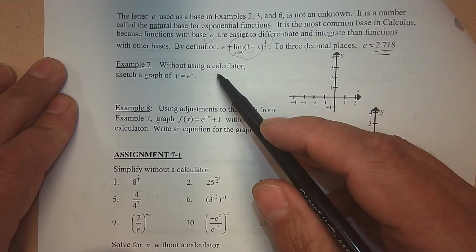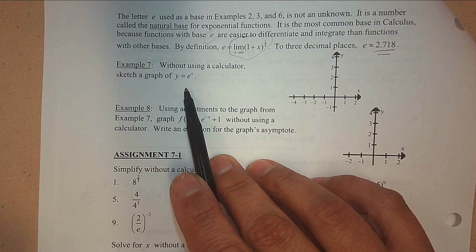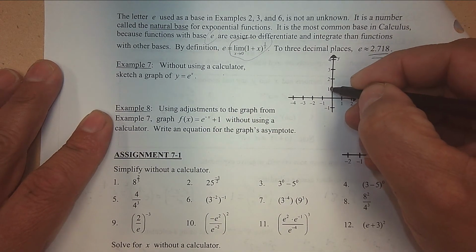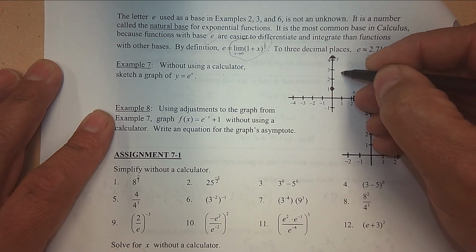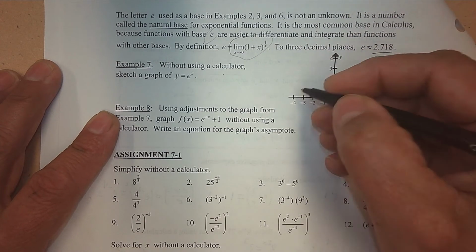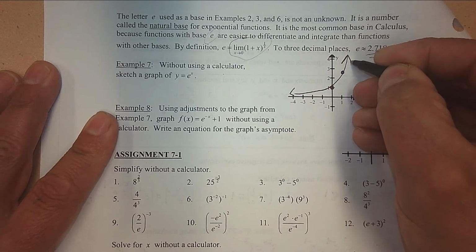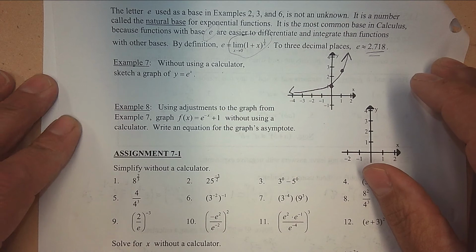All right, so without using a calculator, sketch a graph of y equals e to the x. So if we wanted a couple points, we already know that 0, 1 is a point. The other point would be at 1 and 2.7-ish. So 1 and 2.7-ish. You know, in terms of this, that it goes on forever to the right, goes down left, and approaches 0, but never touches it or crosses it.